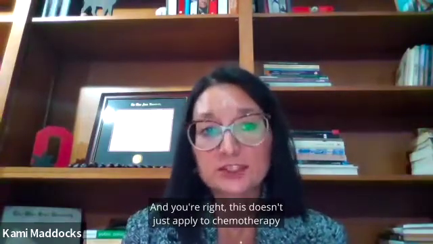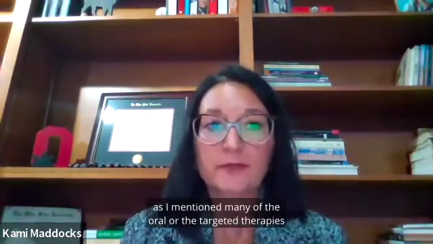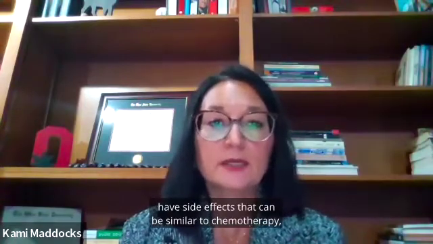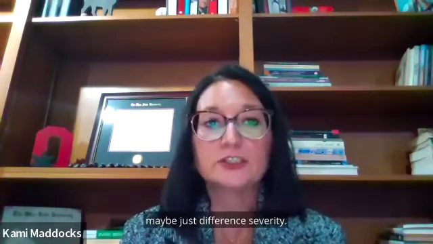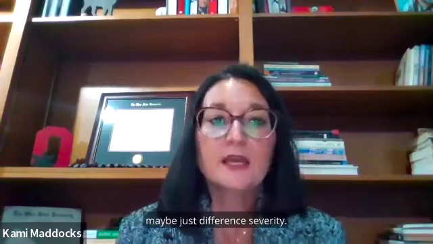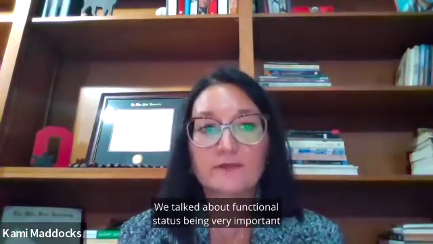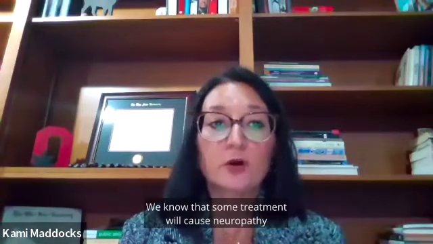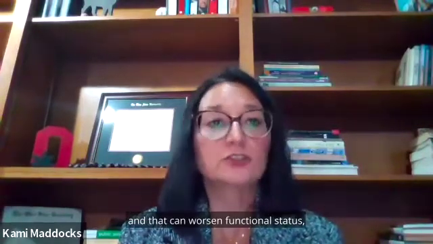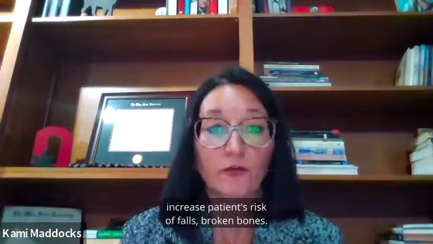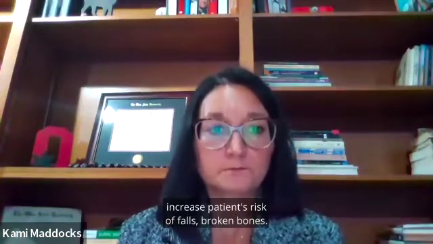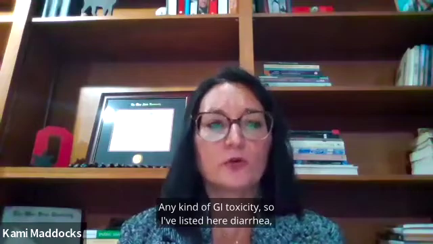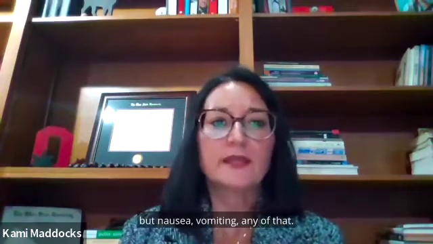And you're right, this doesn't just apply to chemotherapy. As I mentioned, many of the oral or the targeted therapies have side effects that can be similar to chemotherapy, maybe just different severity. So we talked about functional status being very important in this patient population. So we know that some treatments will cause neuropathy, and that can worsen functional status, increase patients' risk of falls, broken bones. Any kind of GI toxicity. So, I've listed here diarrhea, but nausea, vomiting, any of that.